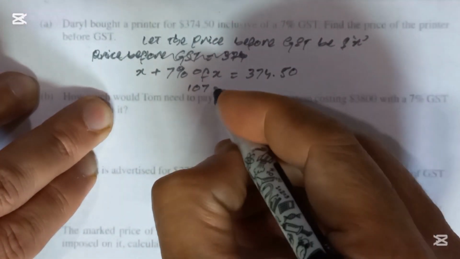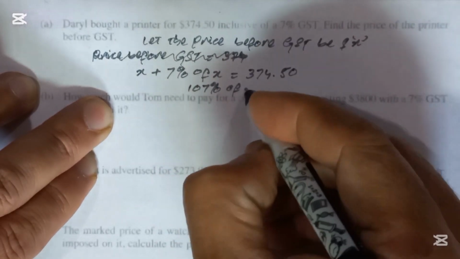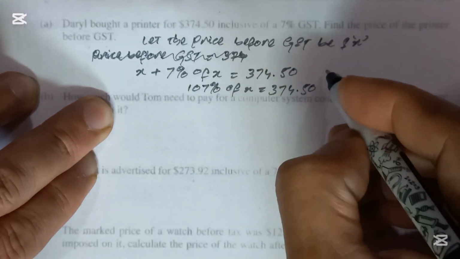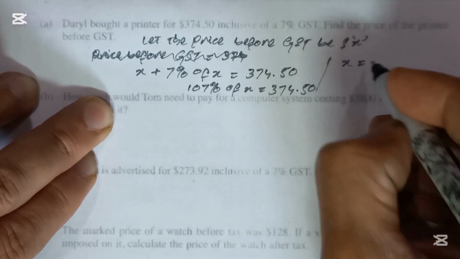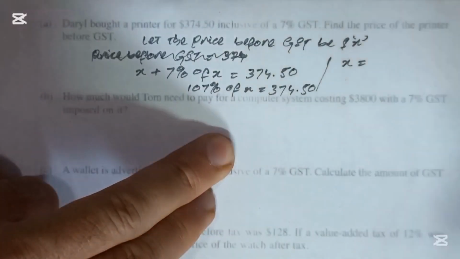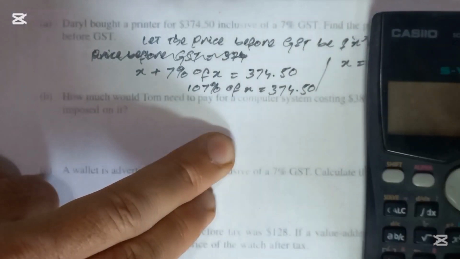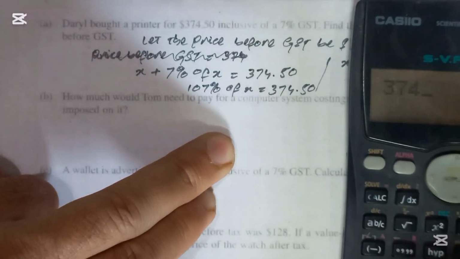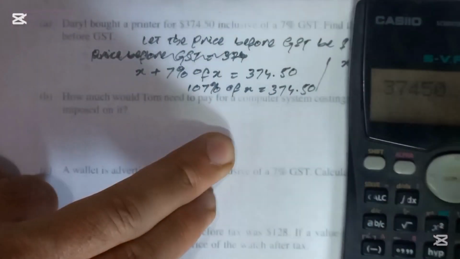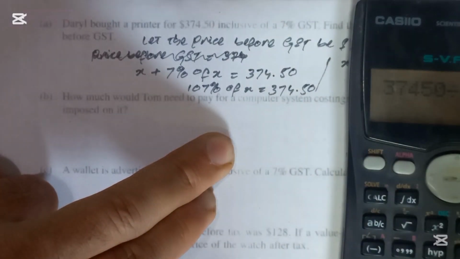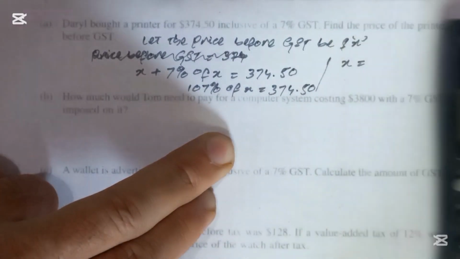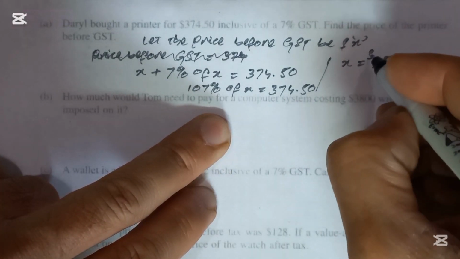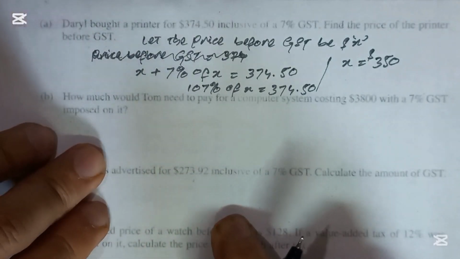So we will solve it now. This is 107% of X is equal to 374.50. And now we will solve it on the calculator. Divided by 100, multiplied by this 374.50. So it will be 37450 divided by 107. So this is the price, $350, which was before the GST is applied.